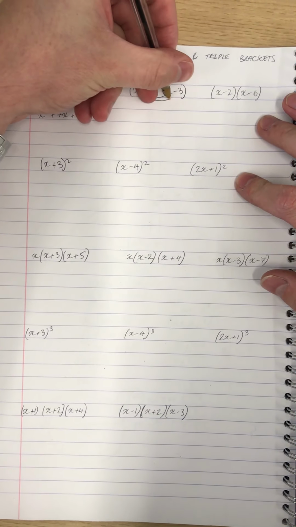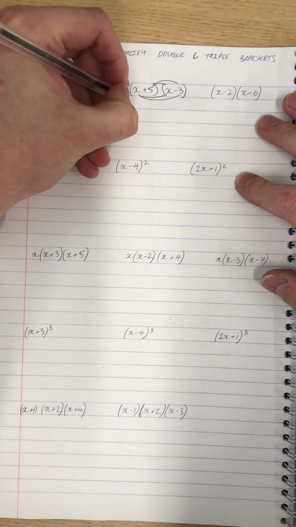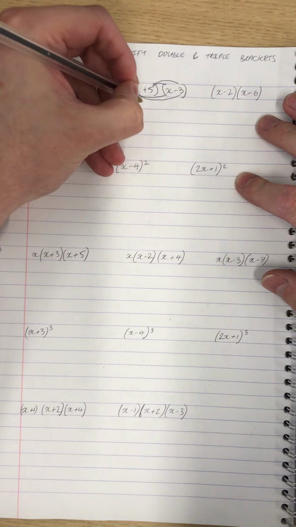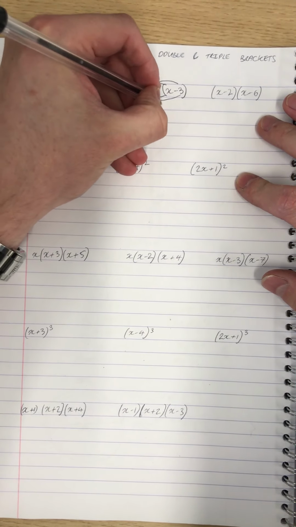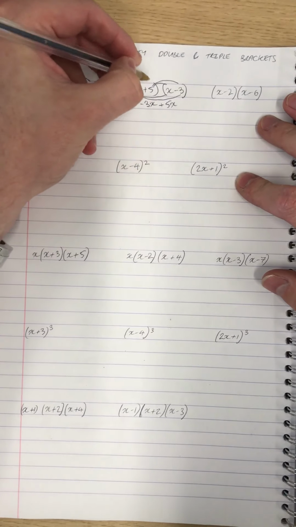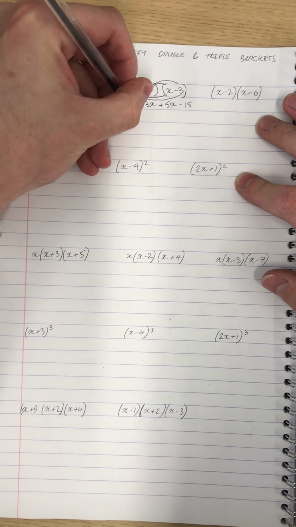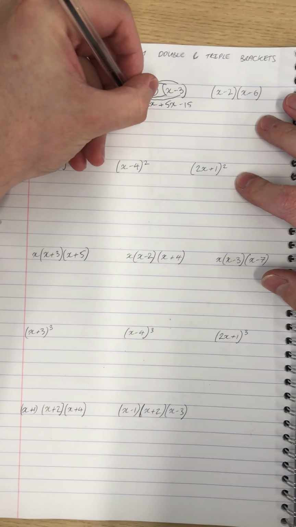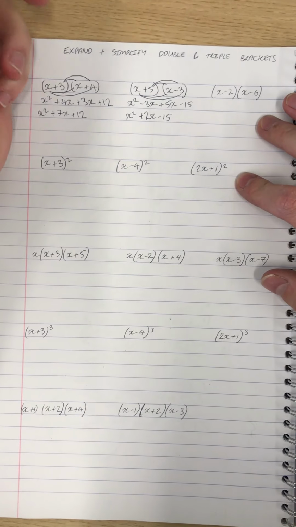So x times minus 3, 5 times x, and 5 times minus 3. So we end up with x squared, x times 3 is minus 3x, 5 times x is positive 5x, and 5 times minus 3 is minus 15. So x squared, minus 3 plus 5 is positive 2x, and then minus 15 at the end.